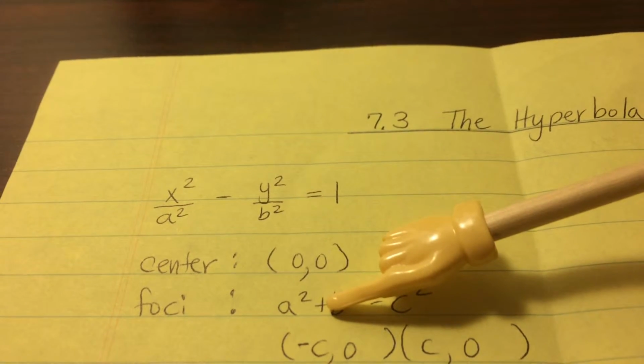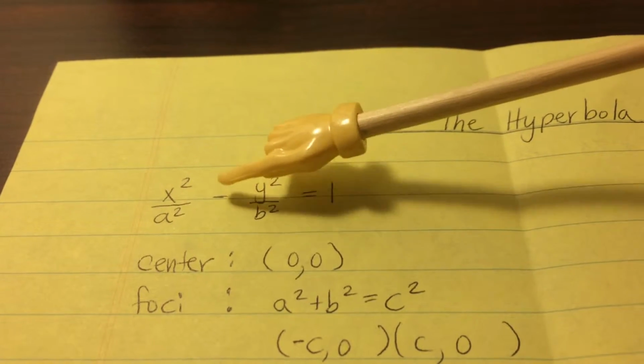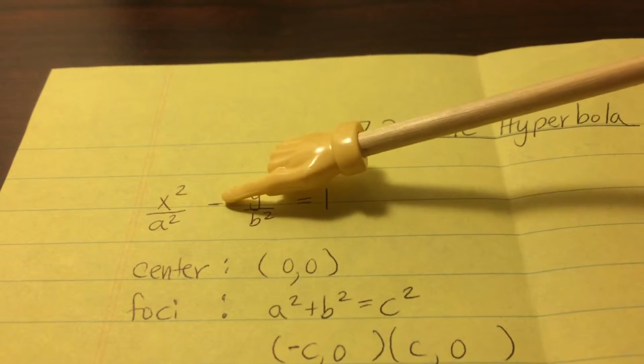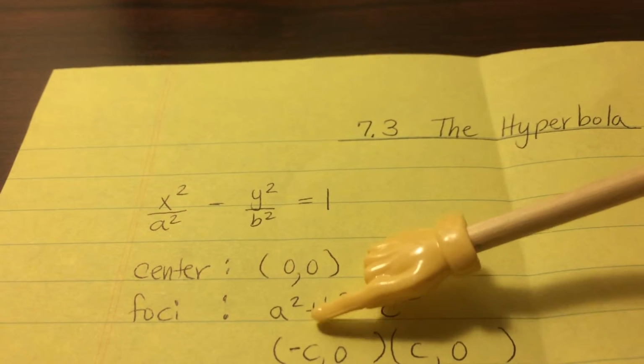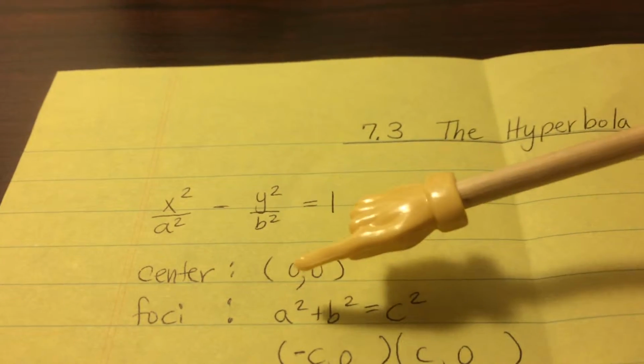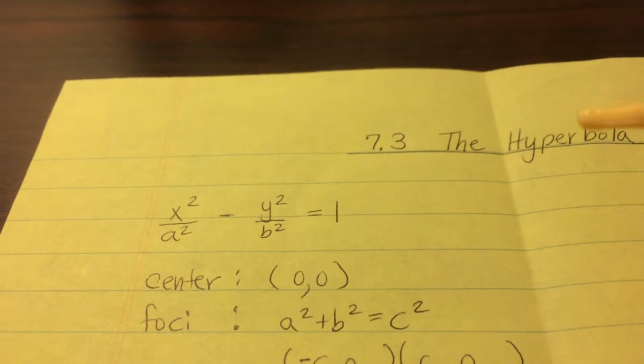And then the last one we just did was on a circle. So this is going to be a plus when we do circles and ellipses. So then this becomes a minus when you find the foci. Okay, so just remember it that way on the formula.